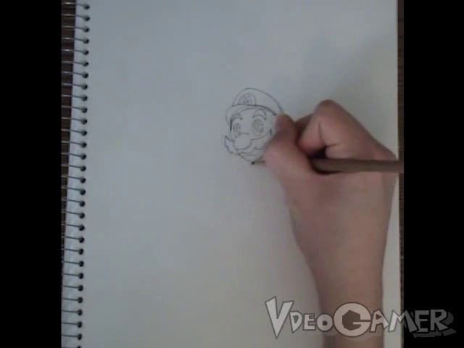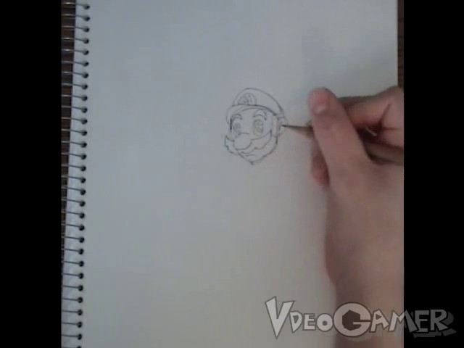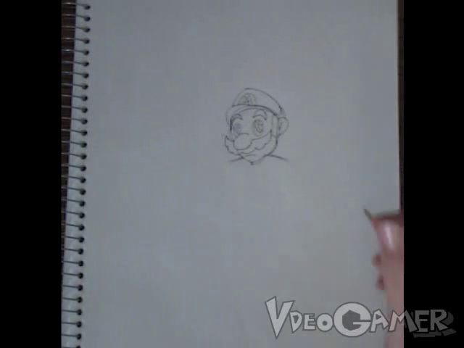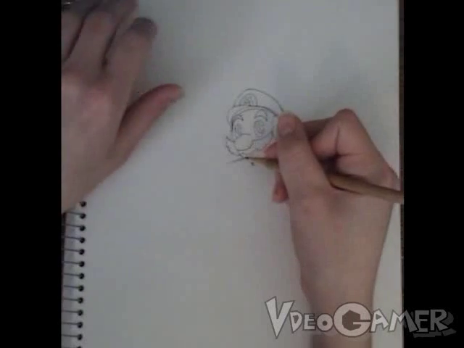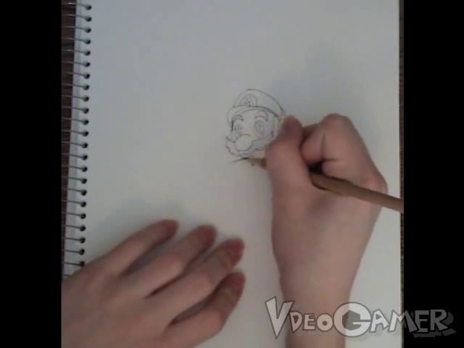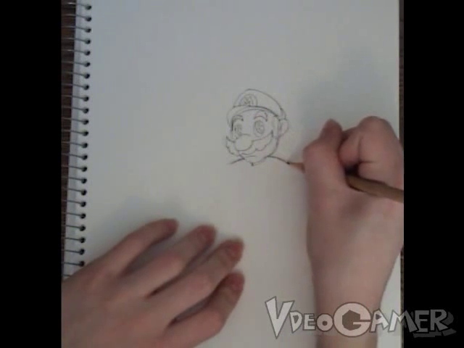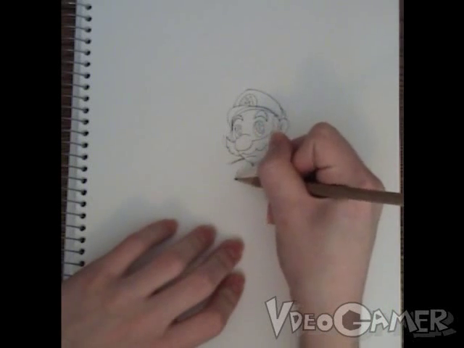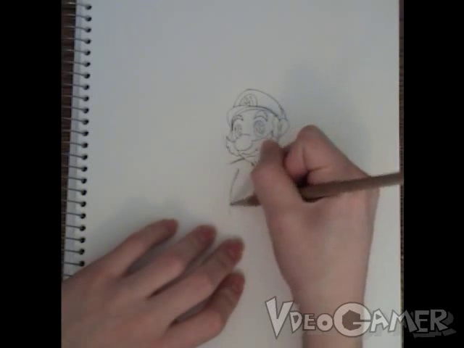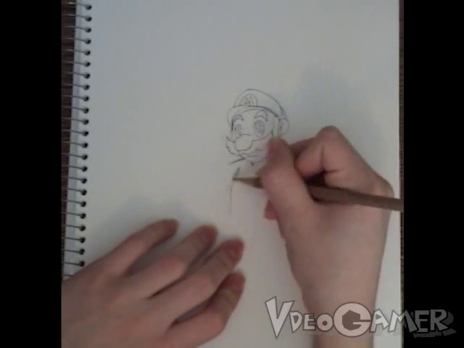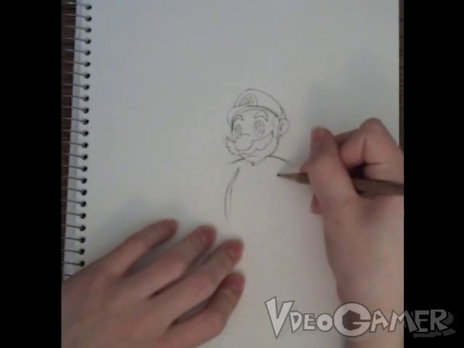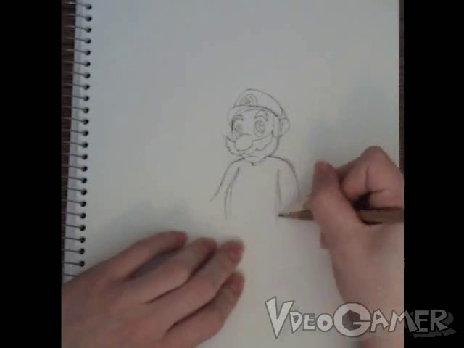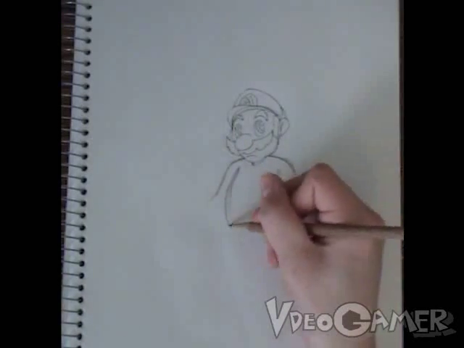From there you're going to come down and draw the shoulders, just as very vague sketch lines. Then you're going to start putting a little bit more detail into the shoulders by just lining them off. Then from there, place the body like so. And then go on down and put the legs.